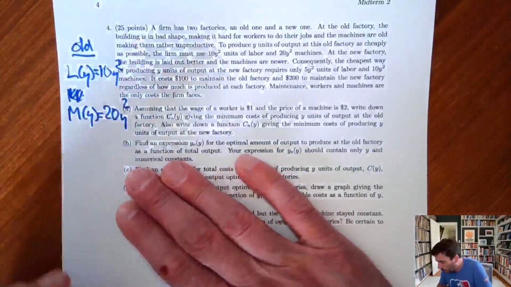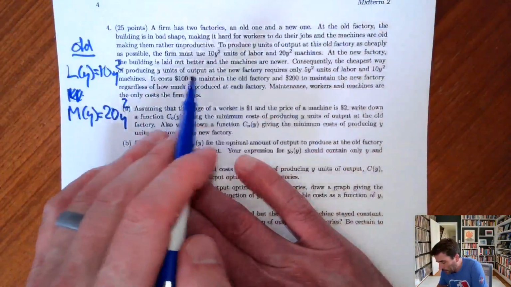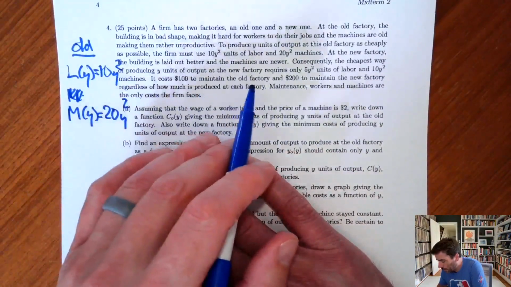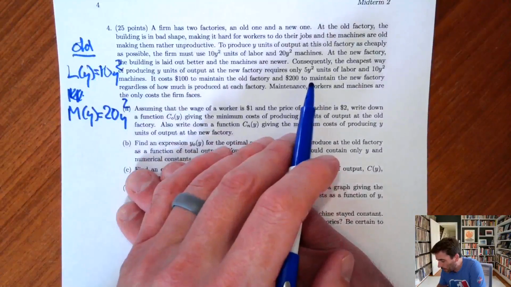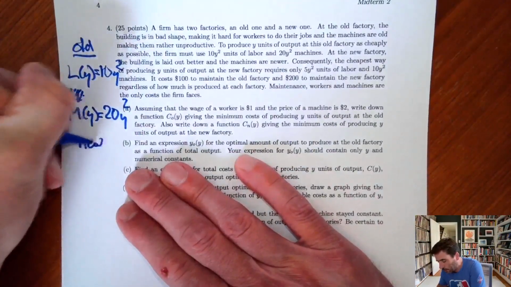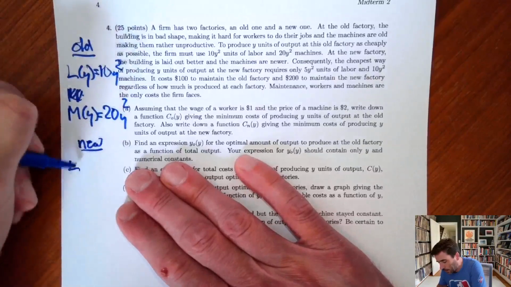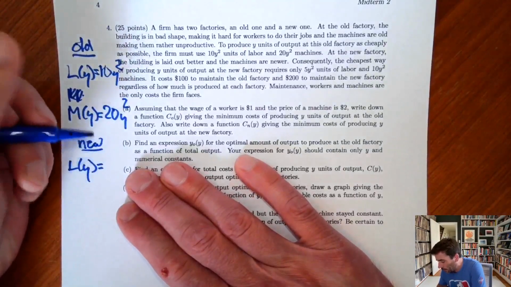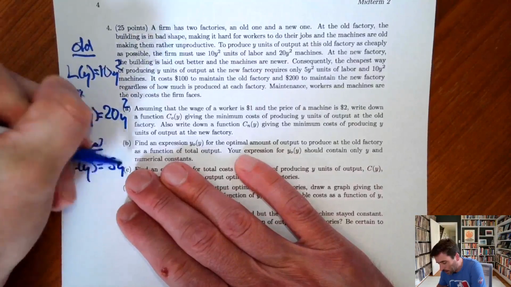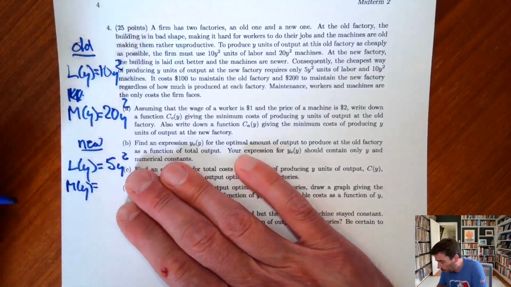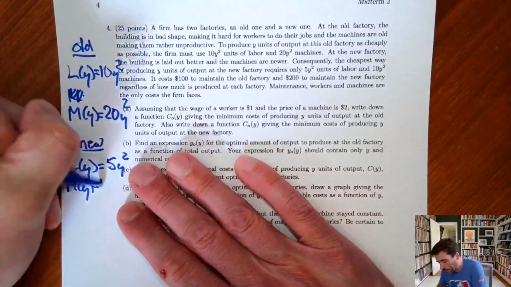The new factory, building's laid out better, machines are newer. Cheapest way of producing Y units of output at the new factory requires 5Y squared units of labor, 10Y squared machines. So we've got our new factory. So L at our new factory is going to be that 5Y squared, right? And M at our new factory is going to be 10Y squared.